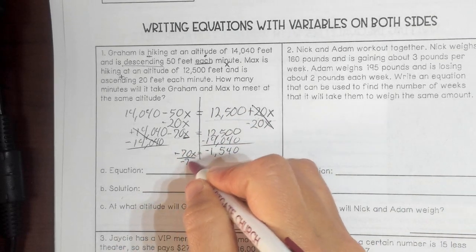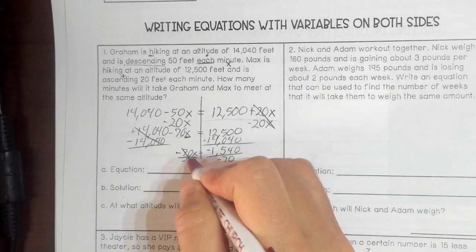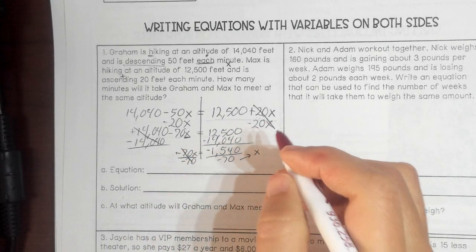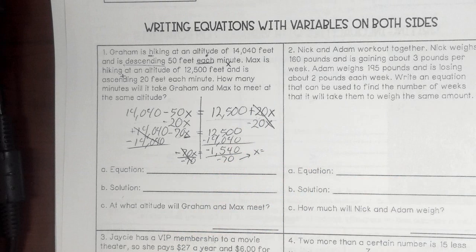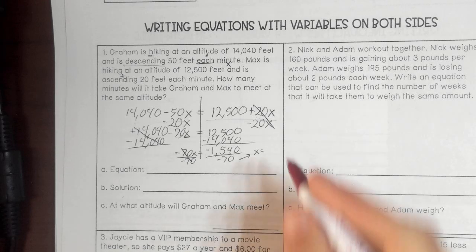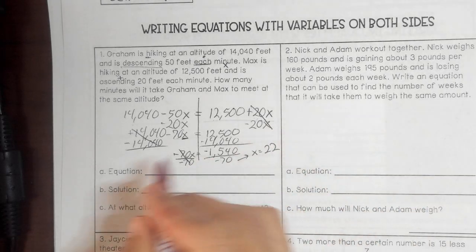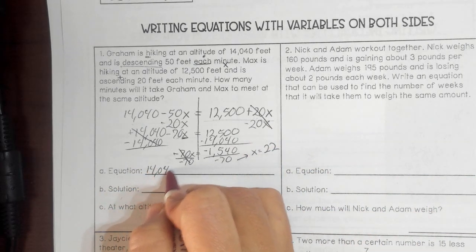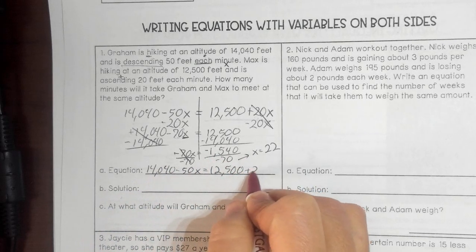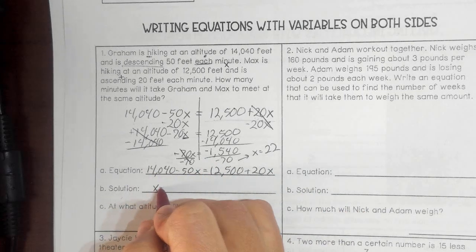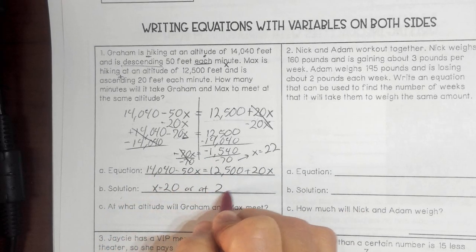Divide by negative 70, and you're going to get x equal to, let's put that in the calculator, 1,540 divided by 70, that's going to equal 22. So the equation was 14,040 minus 50x equals 12,500 plus 20x, and my solution was x equals 22, or at 22 minutes.